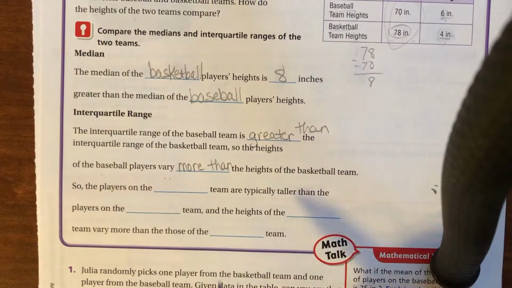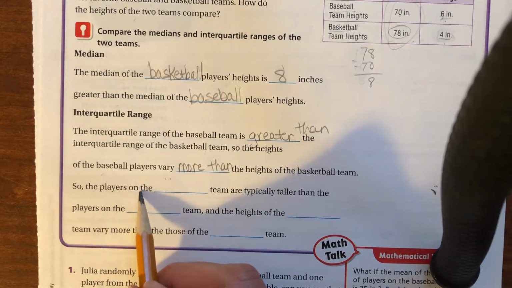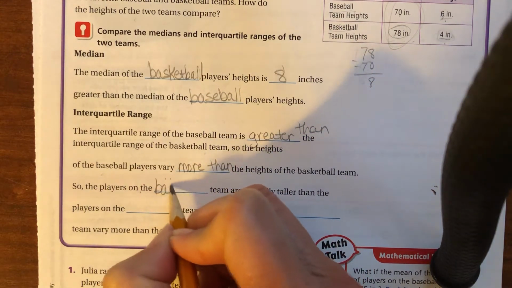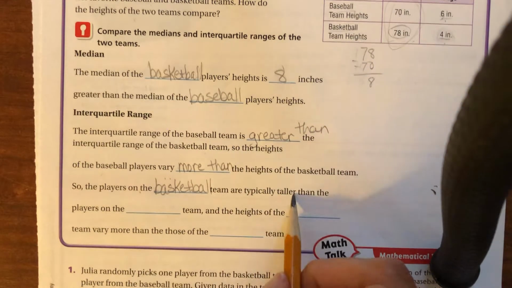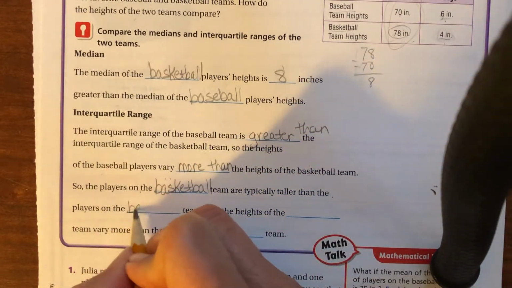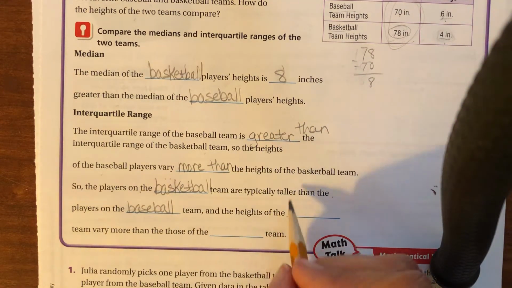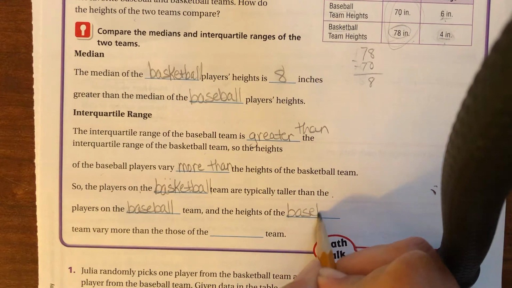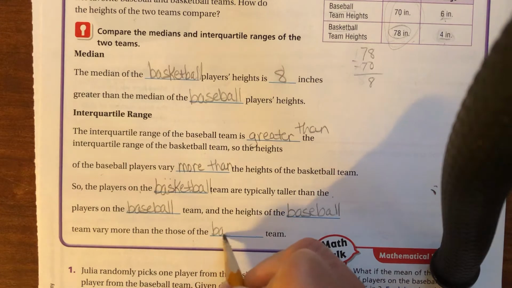All right, so the players on the basketball team are typically taller than the players on the baseball team. And the heights of the baseball team players vary more than those of the basketball team.